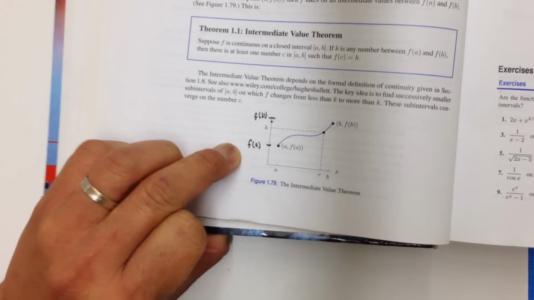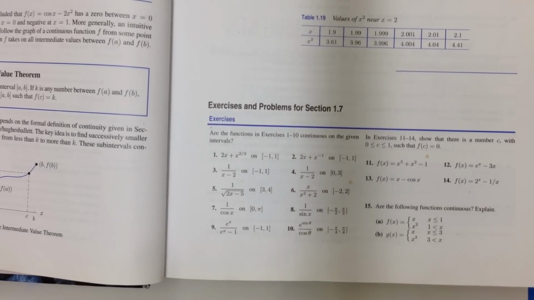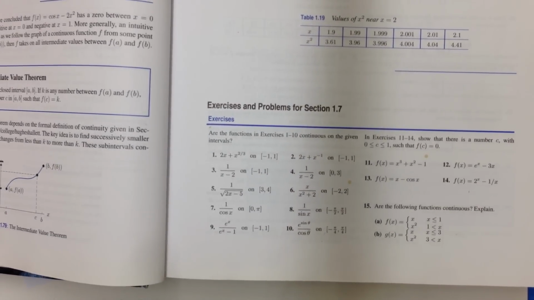I will give you some exercises on the mean value theorem and the intermediate value theorem, and then we will go over it in class on Monday.